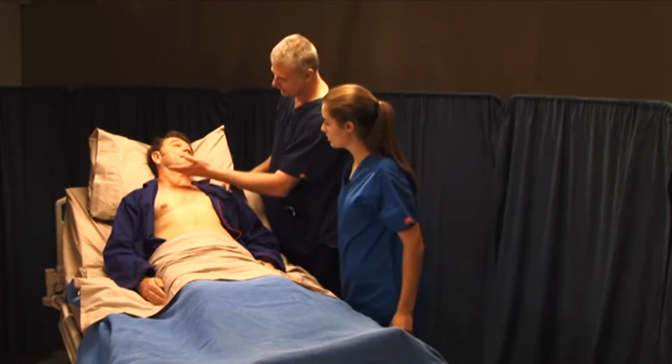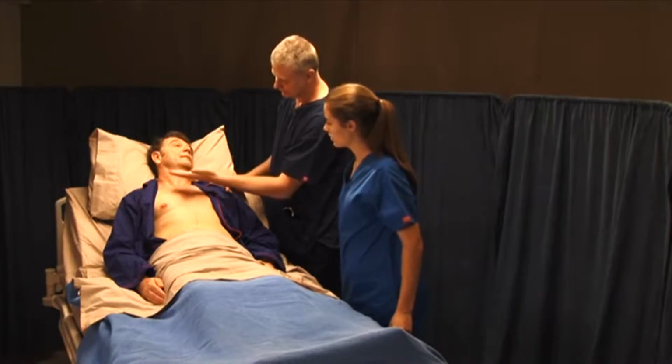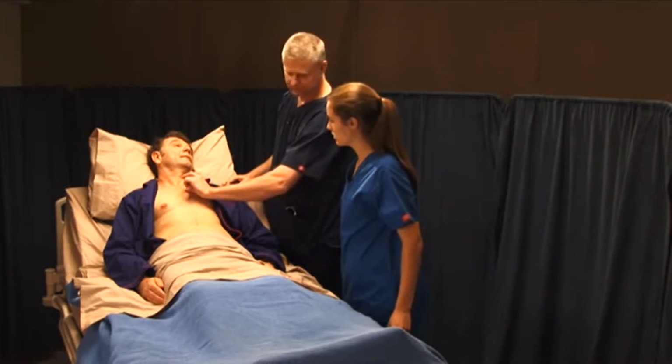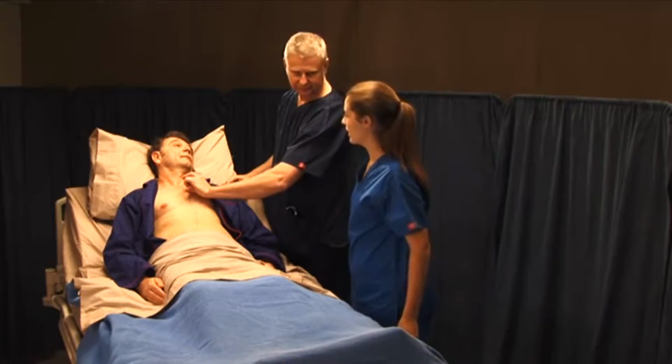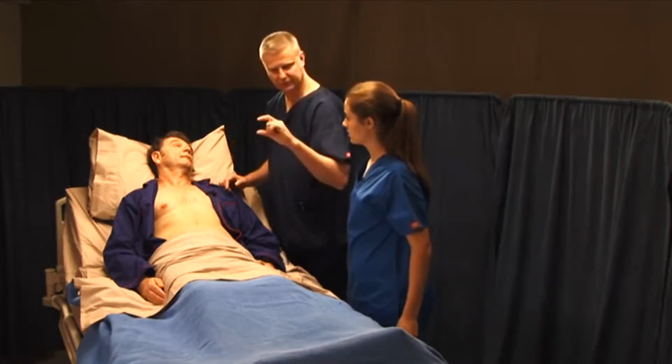Remember, you measure the JVP with the patient at 30 degrees. From the angle of Louis, draw an imaginary horizontal line from where you see the vein flicking in the neck. And measure. The vertical distance in centimetres from the angle of Louis to that imaginary line is the JVP measurement.